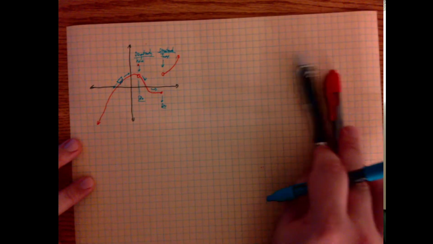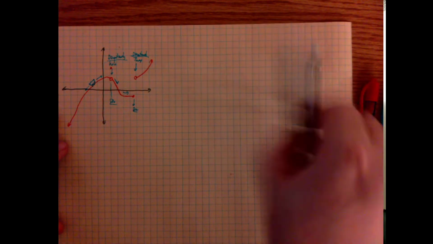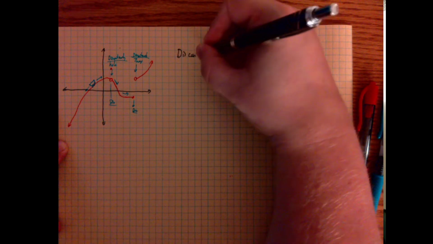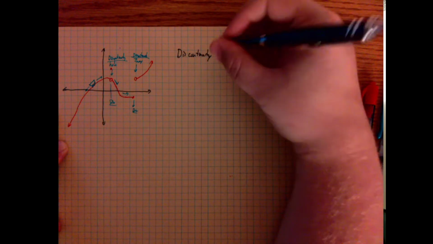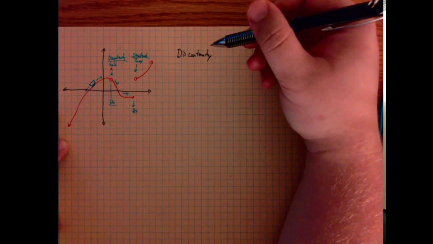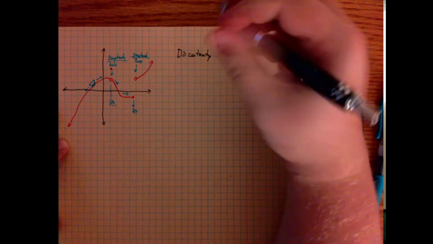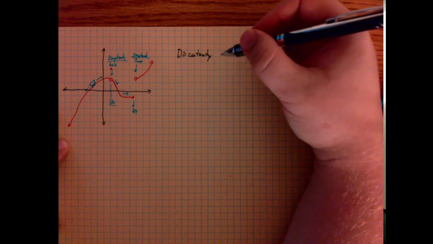Now, there are two main types of discontinuity. Continuity refers to the ability of a function to be predictable, right? It means that there's a value and the limit approaches it, this three-part definition. Discontinuity refers to times when that isn't true.